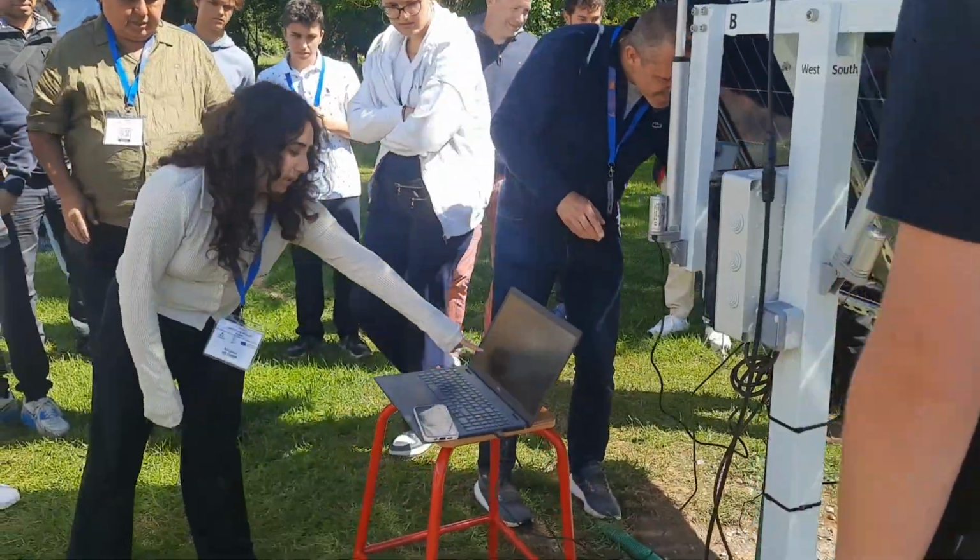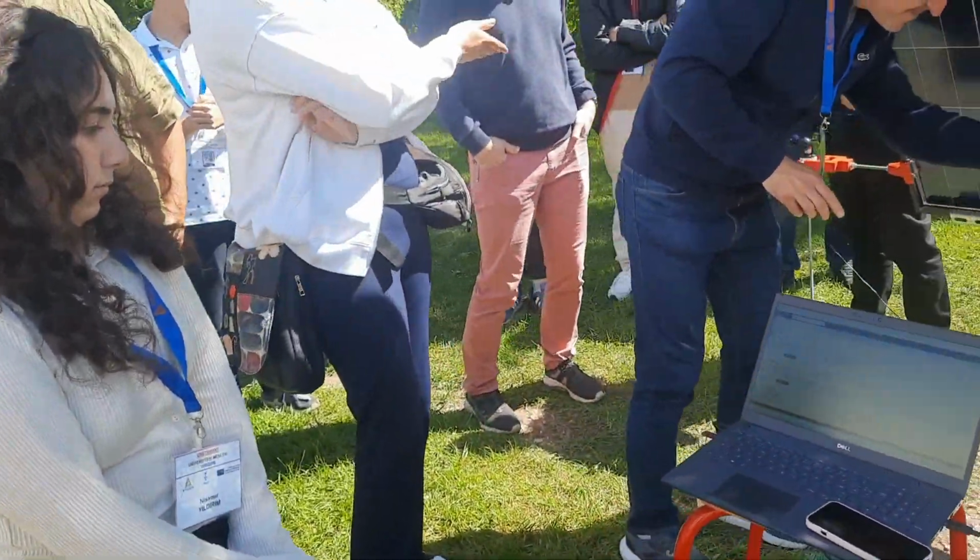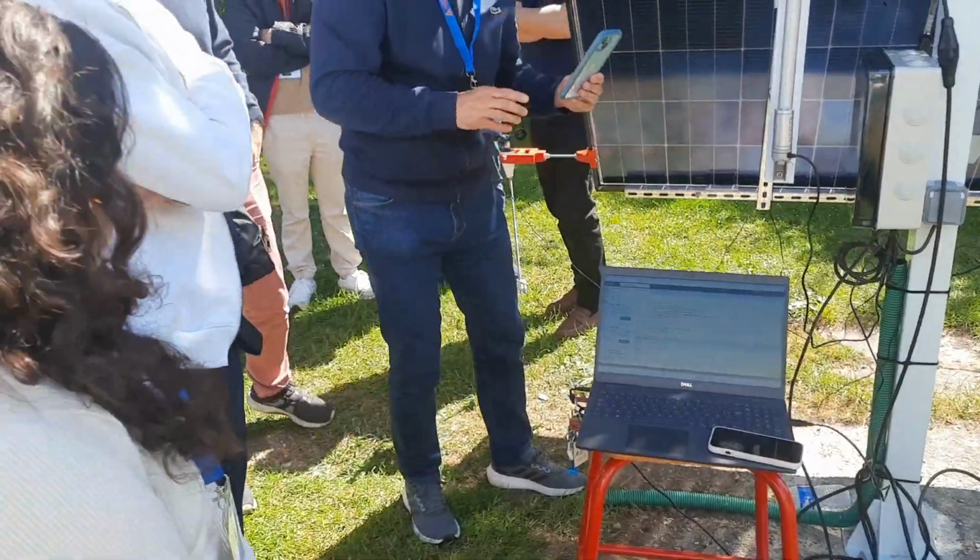And right now you can see that the teacher is moving the wind sensor on the computer.